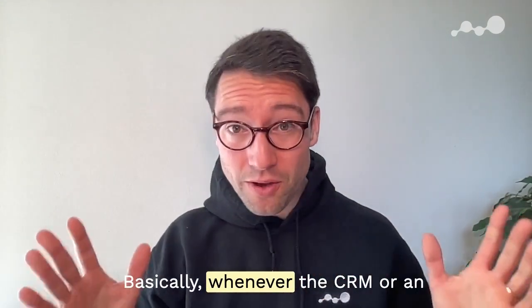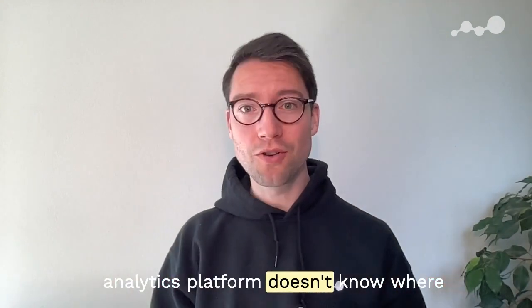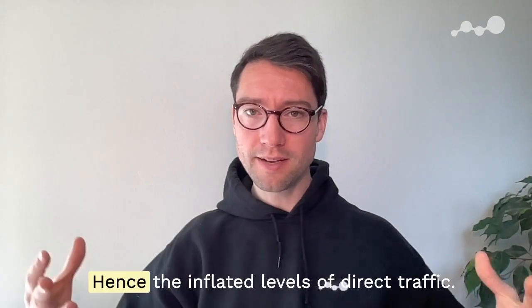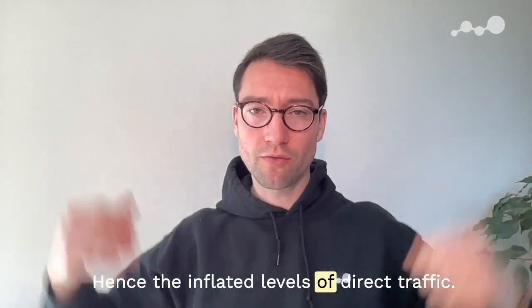Basically, whenever the CRM or analytics platform doesn't know where the traffic source is coming from, it gets dumped onto direct traffic. Hence, inflated levels of direct traffic.